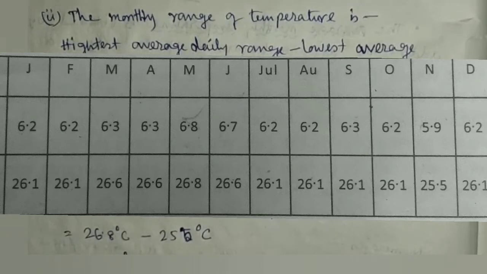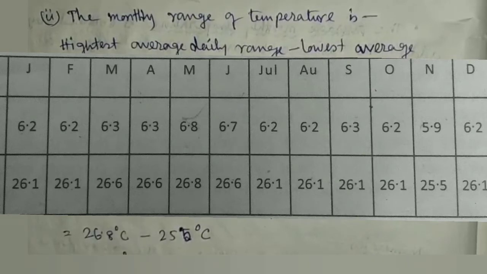April, 6.3 degrees centigrade and the average temperature is 26.6 degrees centigrade. May, 6.8 degrees centigrade and the average temperature is 26.8 degrees centigrade. June, 6.7 degrees centigrade. The average temperature is 26.6 degrees centigrade.